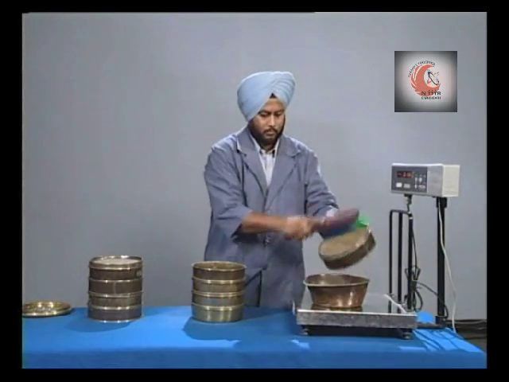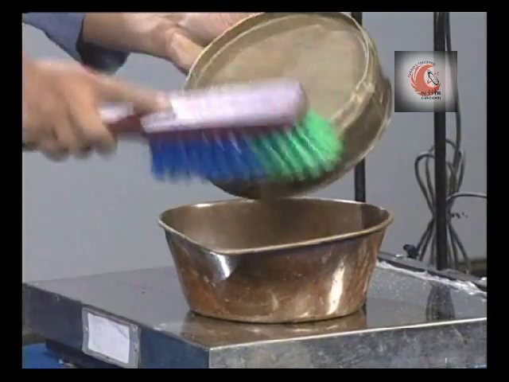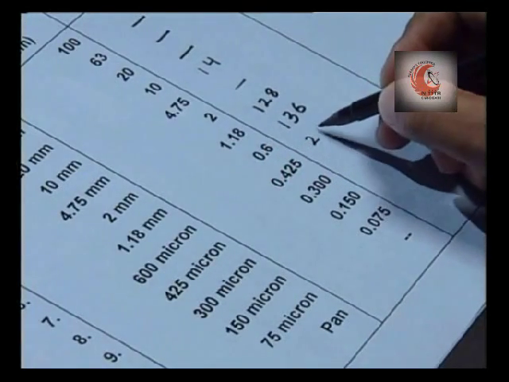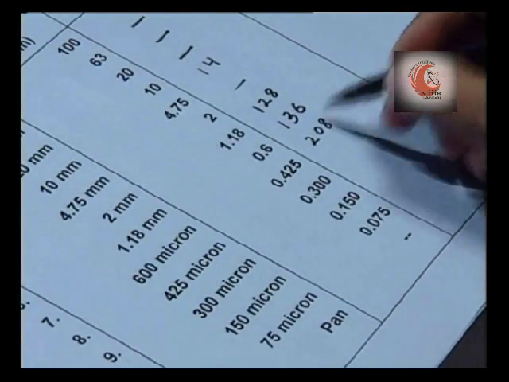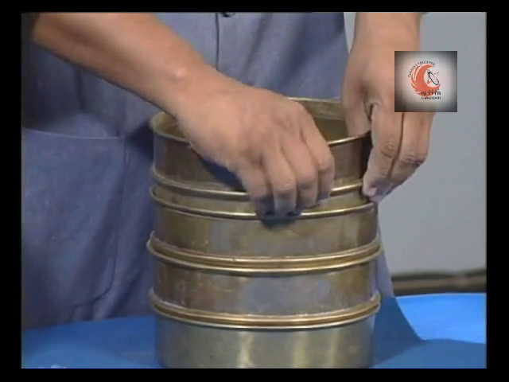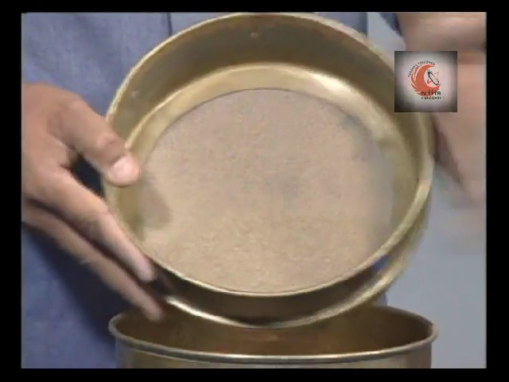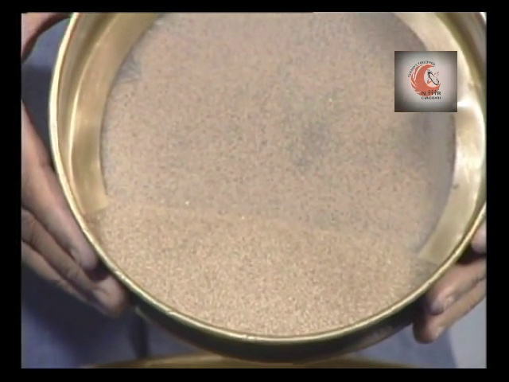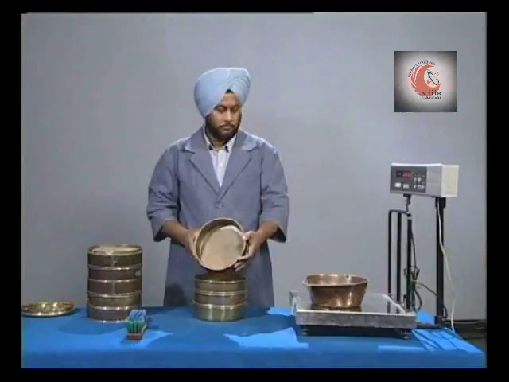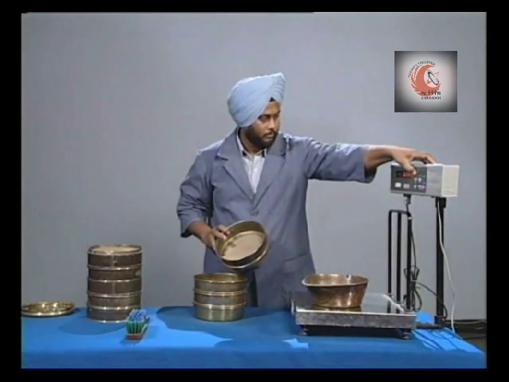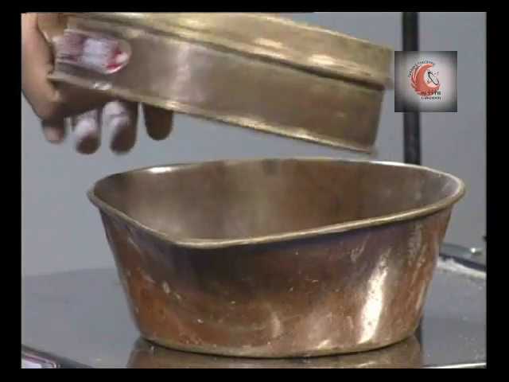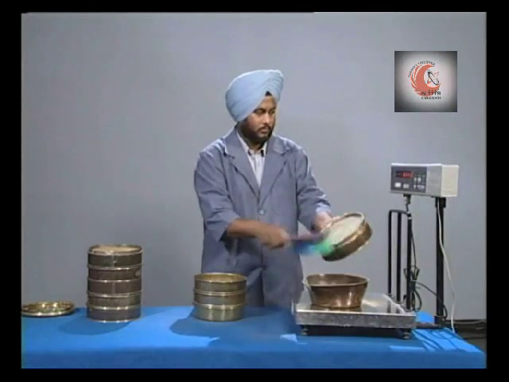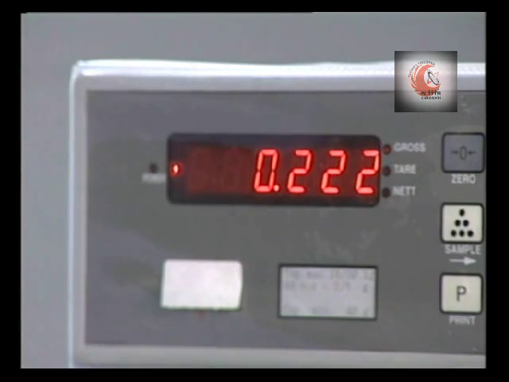The material retained on 425 micron is 208 gram. The material retained on 300 micron is 222 gram.